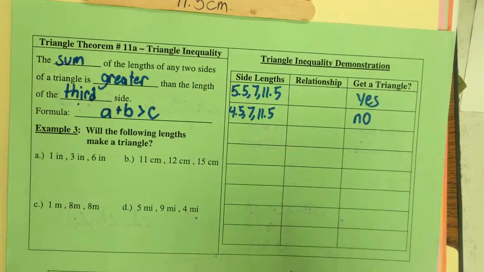So here's my examples. I'm going to do one example. After I do one example, I suggest that you pause the video and see if you can solve for B, C, and D.